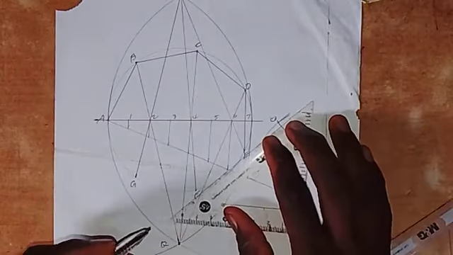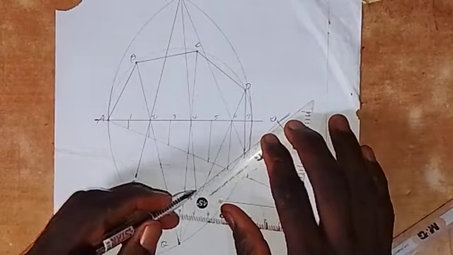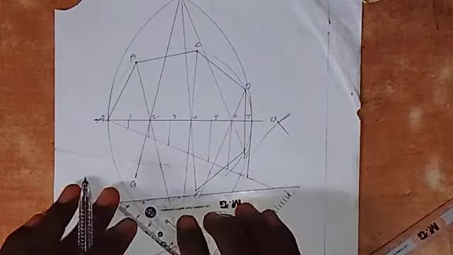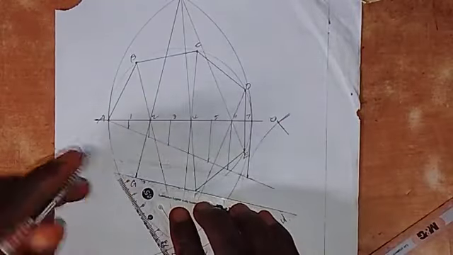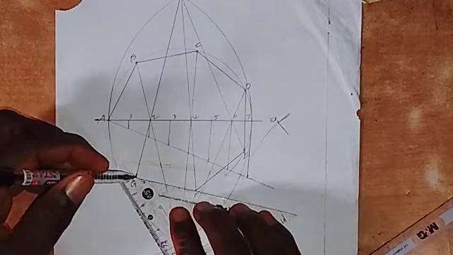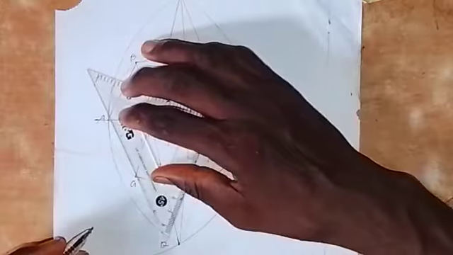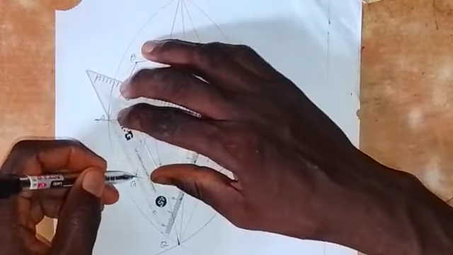Then we connect E and F together. This gives us the 5th side. Then we connect F and G together. This gives us the 6th side. Then we connect G and A together. That gives us the 7th side.